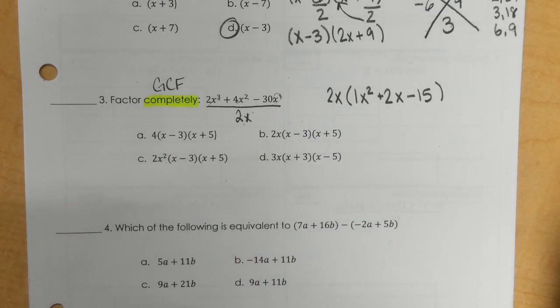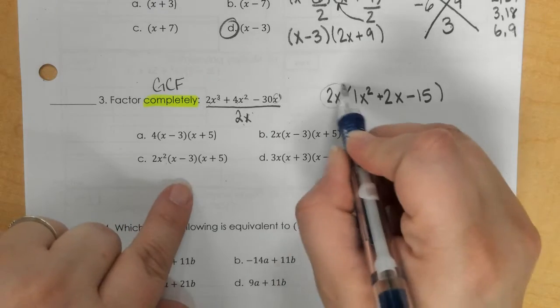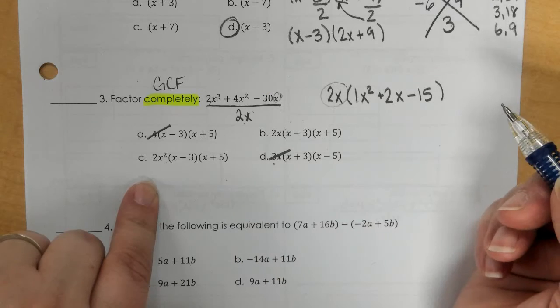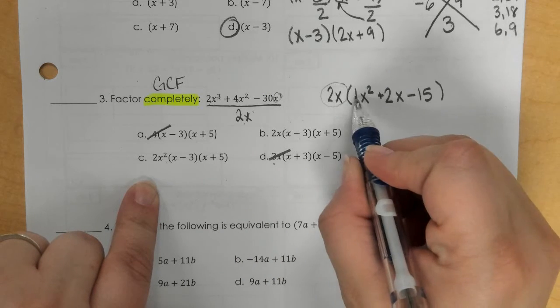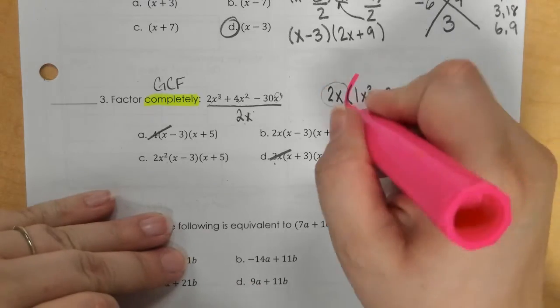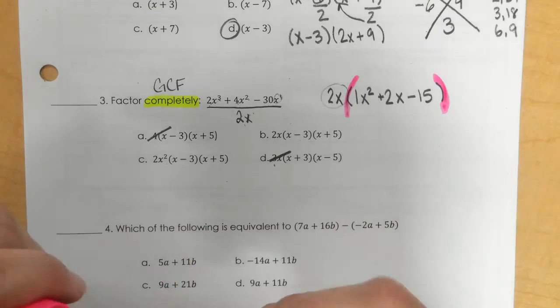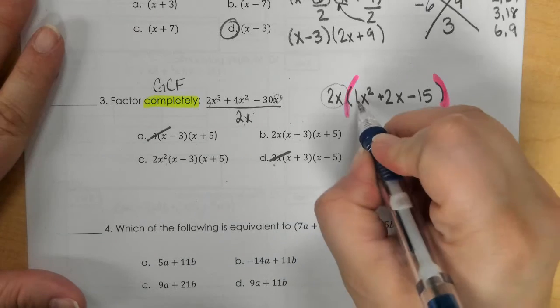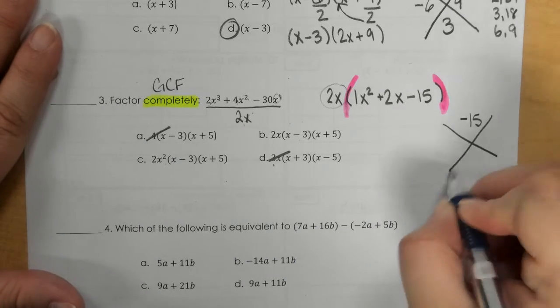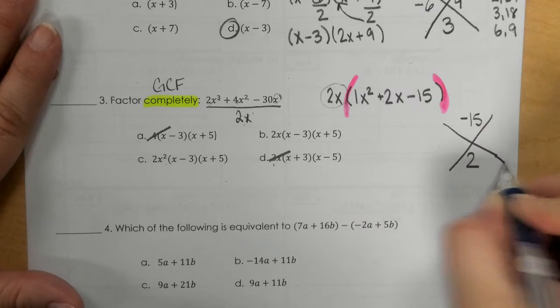We don't write that down. So now I'm going to go find that 2x here. So that's not it. Right, so I mark those out. Then I have to do X factor on the inside of the parentheses. Okay, so inside of here, 1 times negative 15 is negative 15. 2 is our middle number.